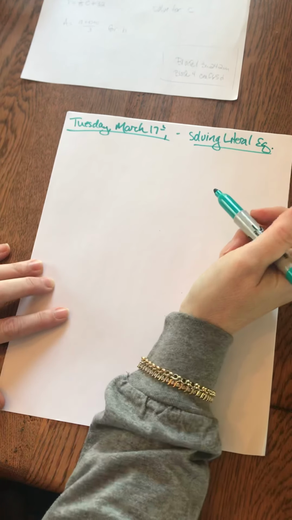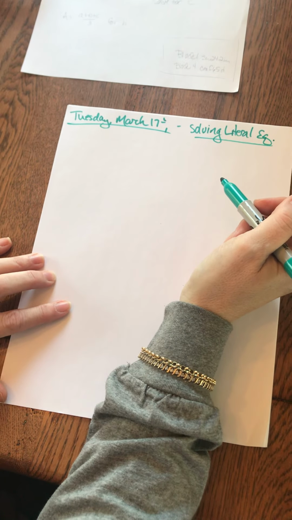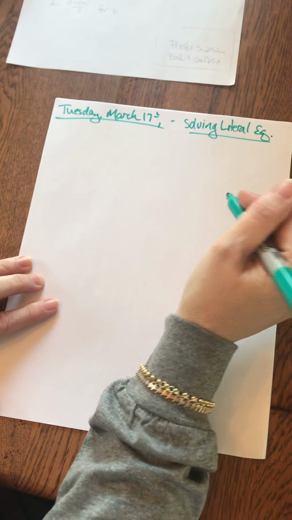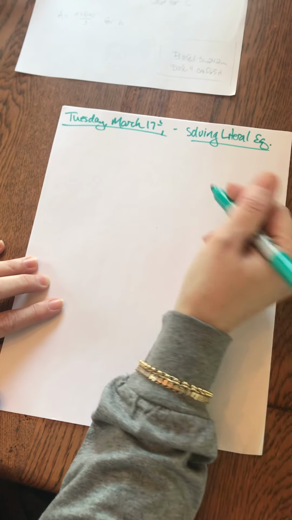I've got a worksheet that I'm going to upload to Classroom. Hopefully you've seen my email by now and gotten that code. I'm going to have you do the even number problems only on the worksheet, and then I'll check back in with you tomorrow.